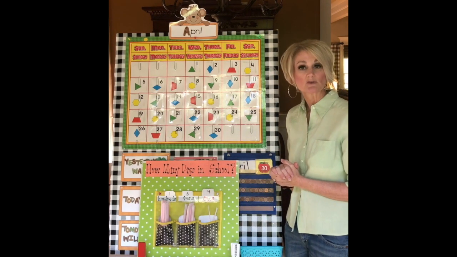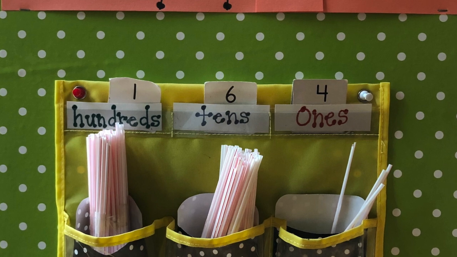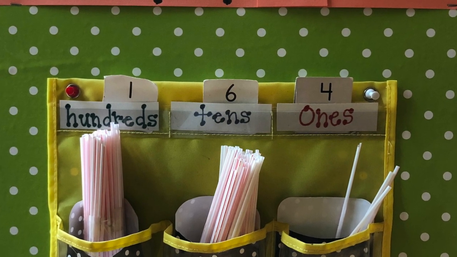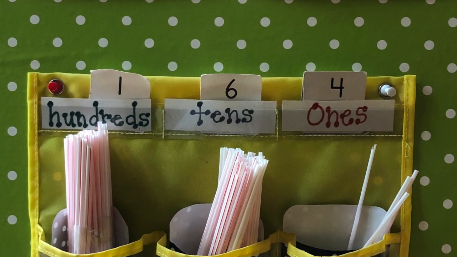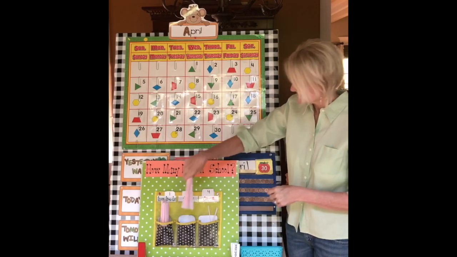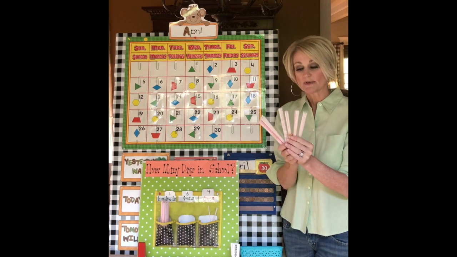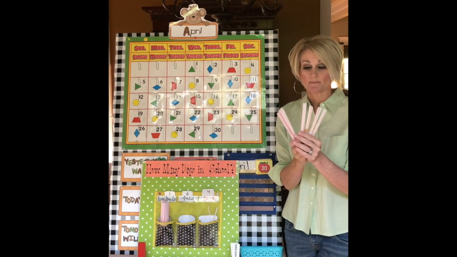Then I move next door to the tens place. How many groups of 10? Yes, there's 6. 6 groups of 10. Here they are broken down or decomposed for you.